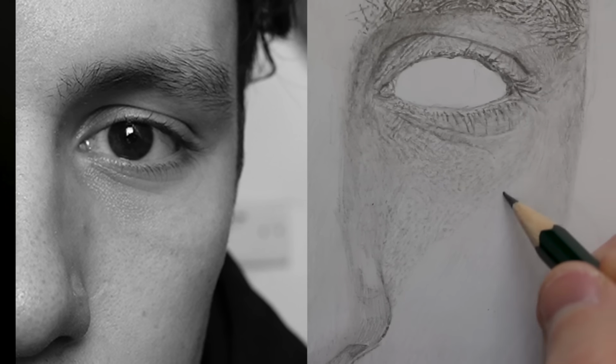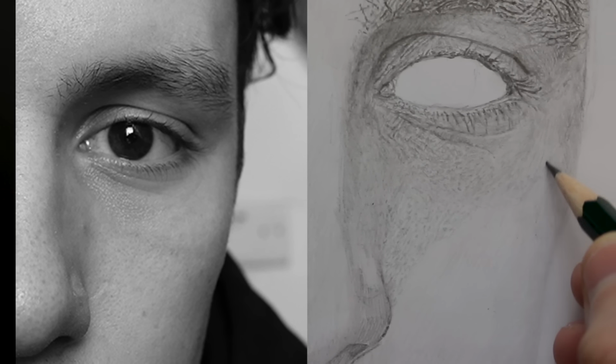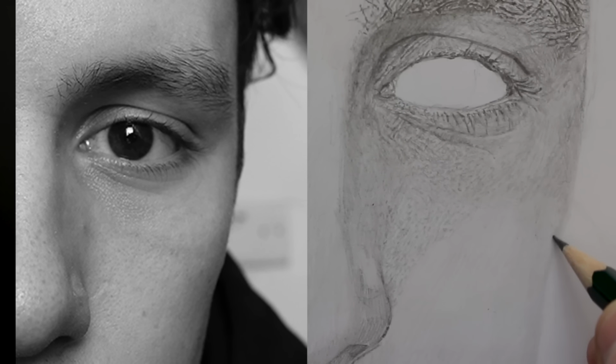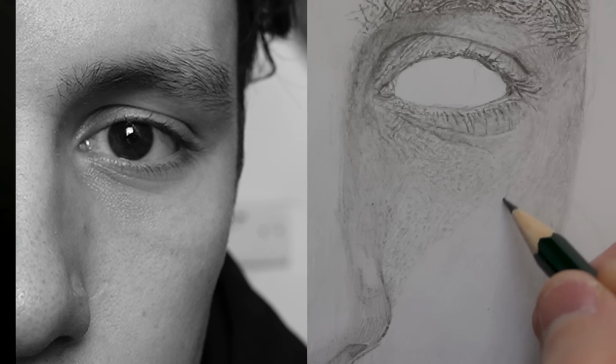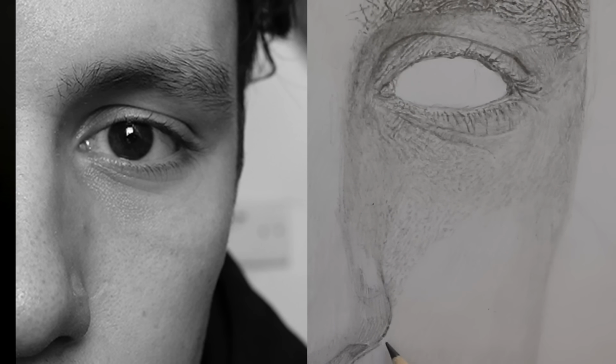It mainly involves looking at the reference image and really observing the small details that are seen there and trying to create similar marks with the pencil. It doesn't have to be exact, as long as you keep considering how dark and light you are making these marks, and also the direction you are placing them, then everything should come together.